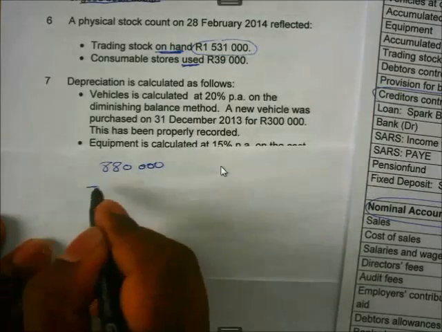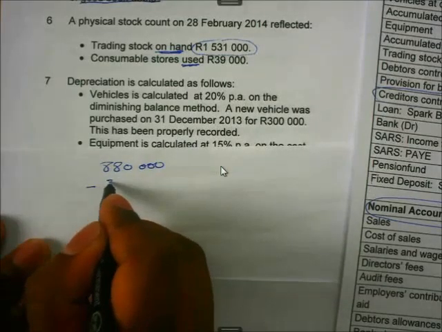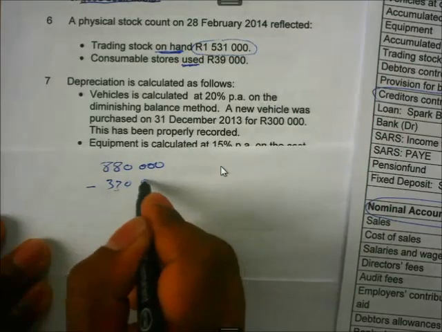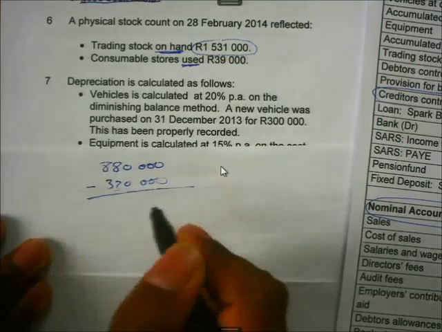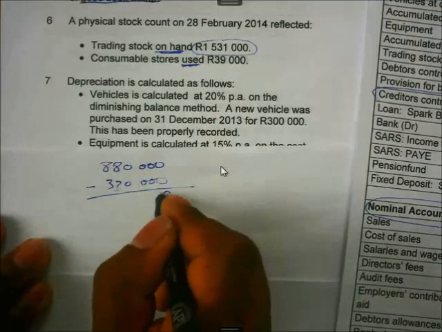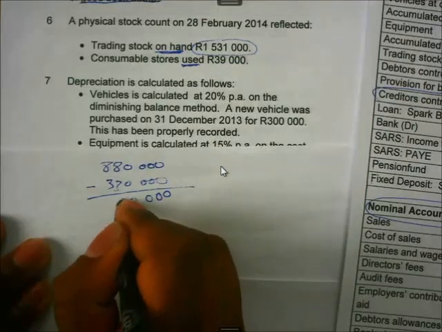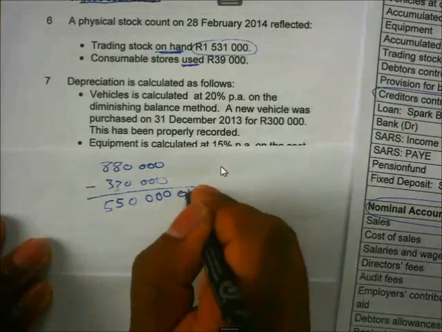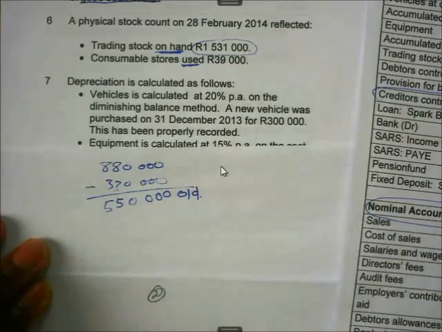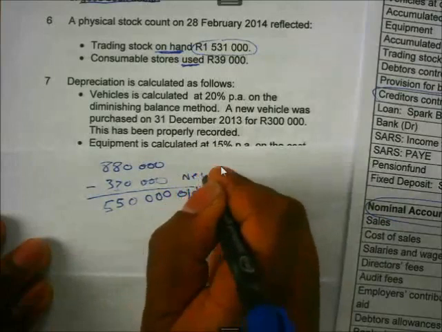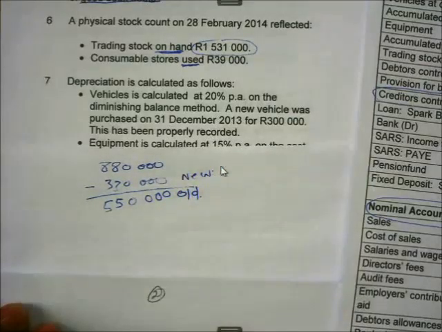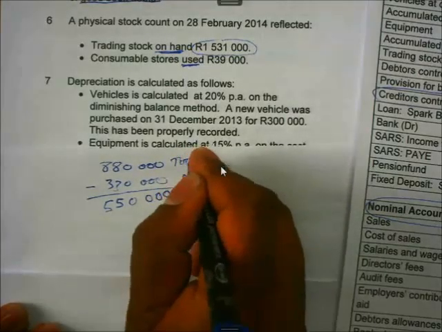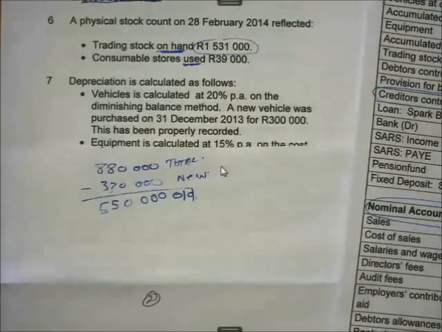Of this, a new vehicle of 330,000 was purchased during the year, which means now old vehicles would be 550,000, which means old is 550,000, new is 330,000. This is total vehicles that we have.